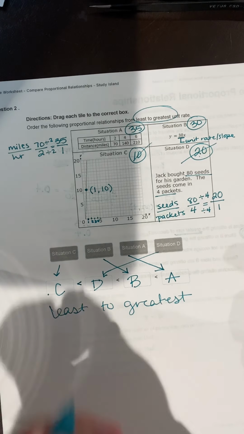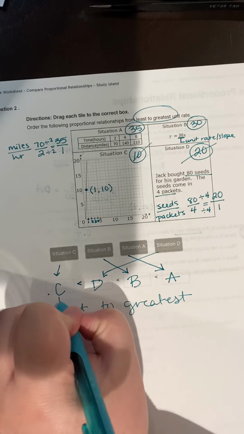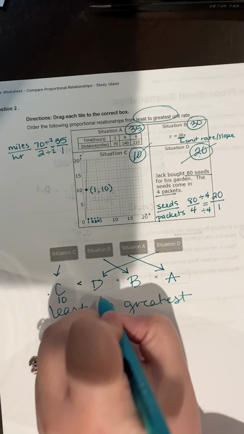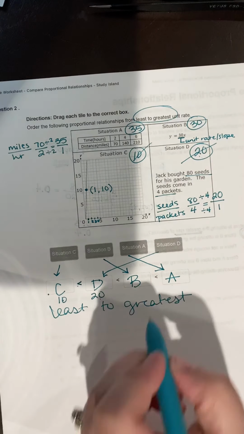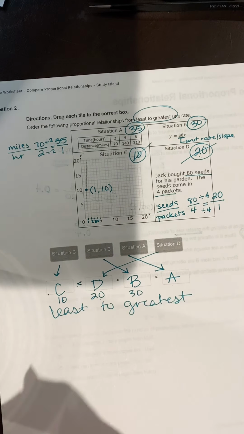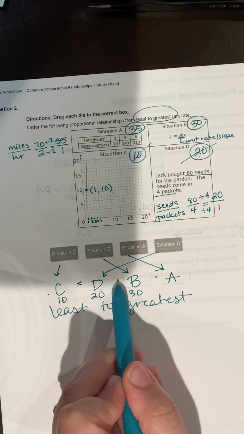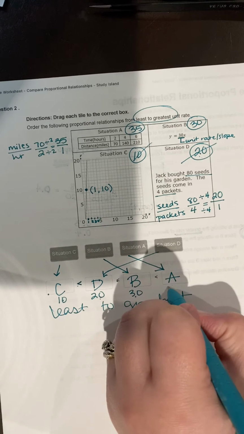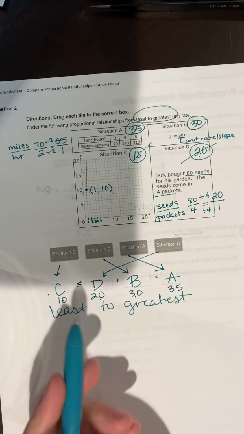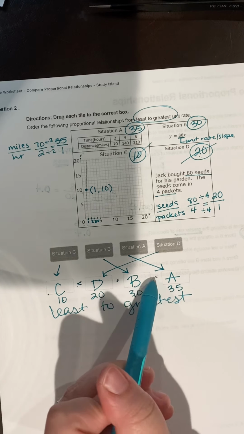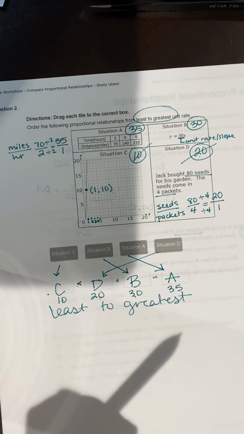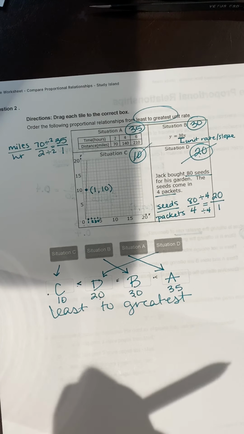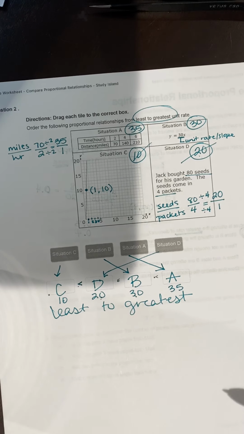A way we can double check that is if I write this down. C had a unit rate of 10, which is less than 20. B had a unit rate of 30, so 20 is less than 30. A had a unit rate of 35. 30 is less than 35. And that's how you find unit rate for all the different types of scenarios that you might possibly be given.